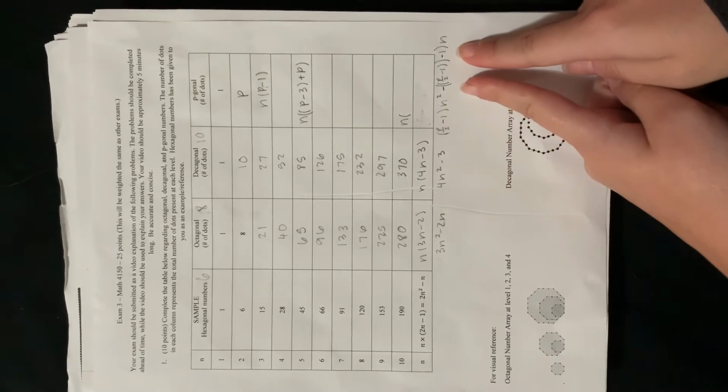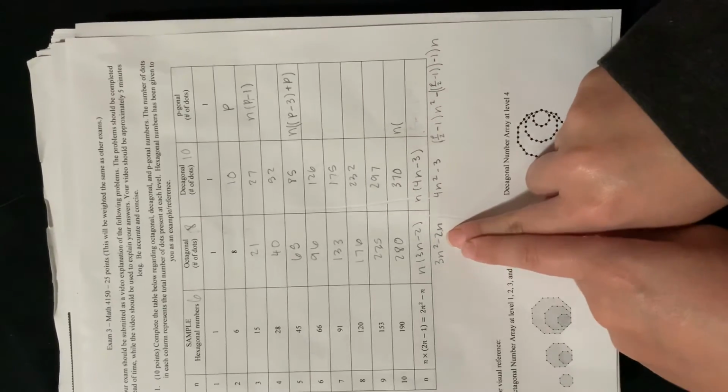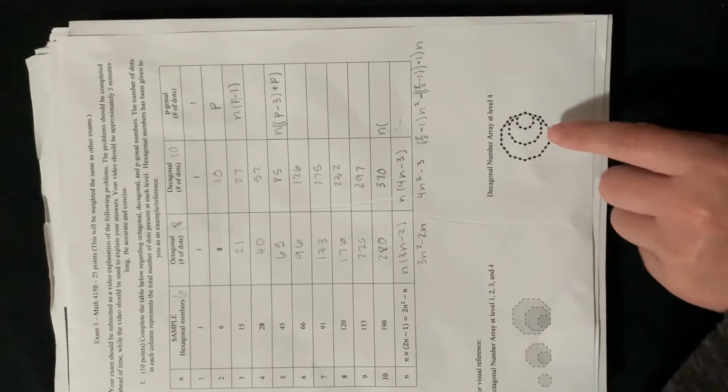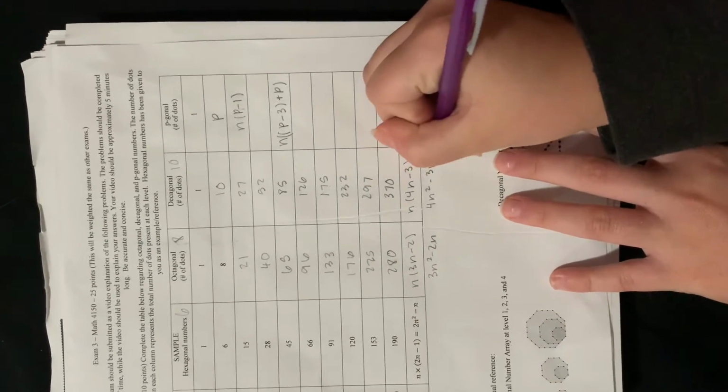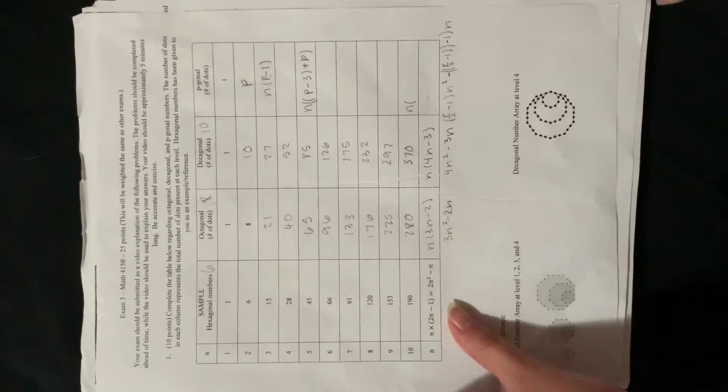And then the other part was p over 2 minus 1 times n, because the number connected to the n was 1 less than the one connected to the n squared.